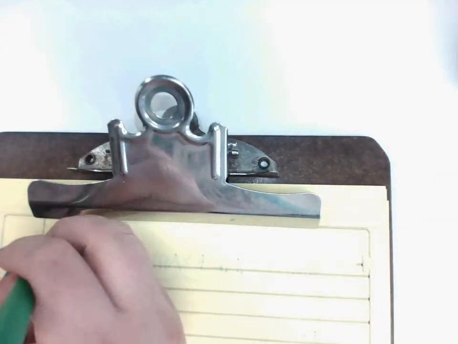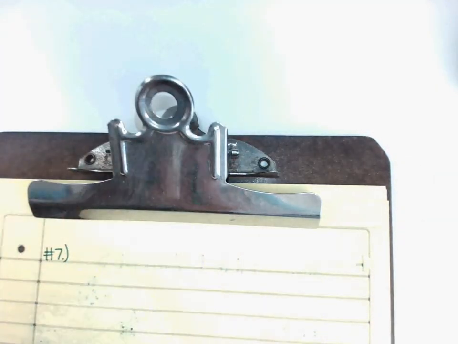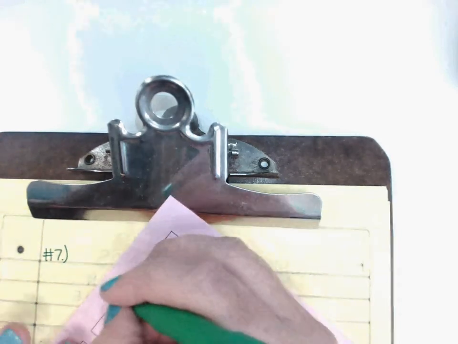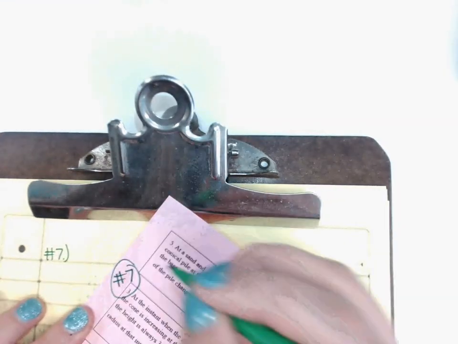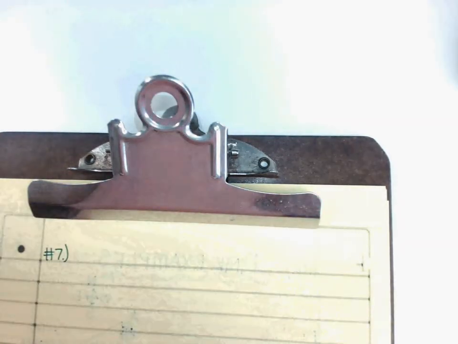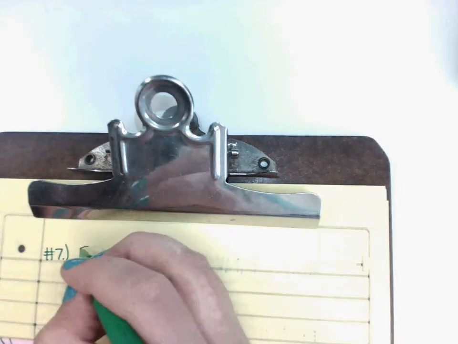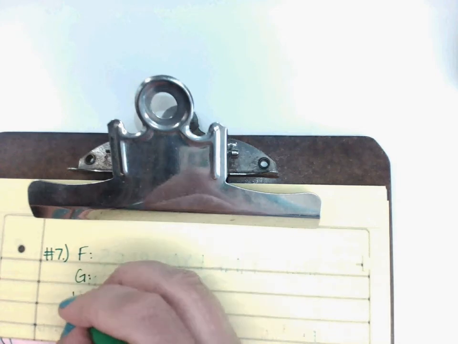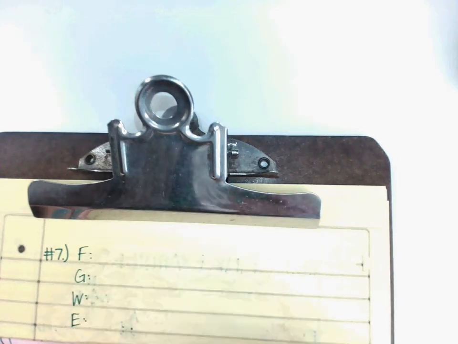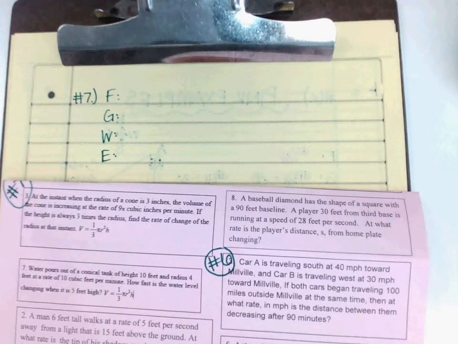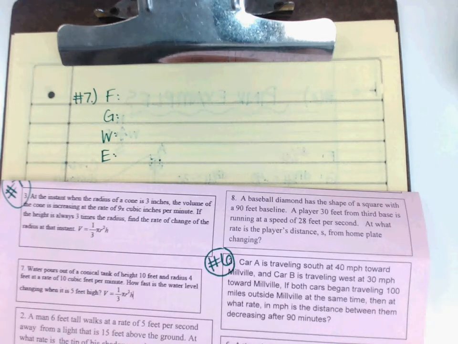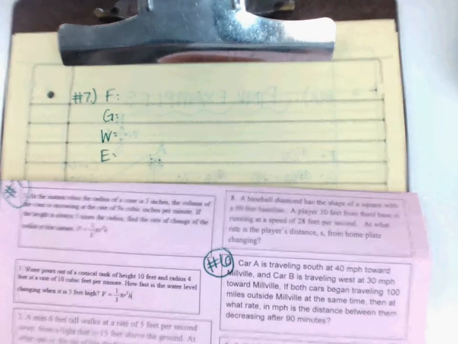Okay, so this is number 7 in your notes. Number 7 in your paper. Okay, so find, given, when, equation. It says, at the instant when, keyword, the radius of the cone is 3 inches. Where are we putting that under?